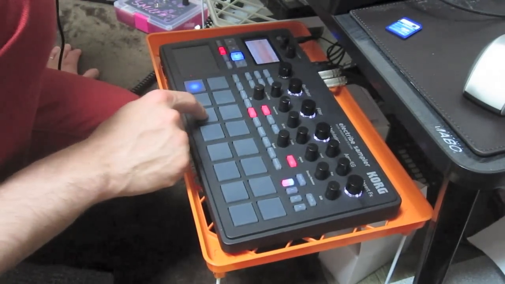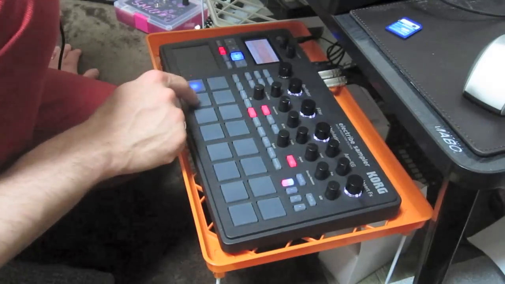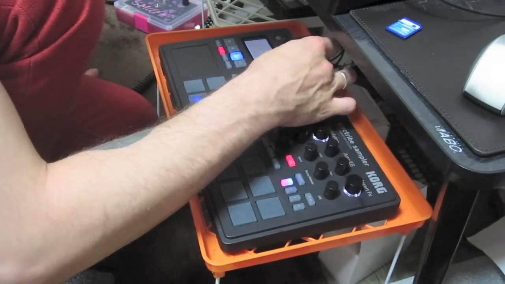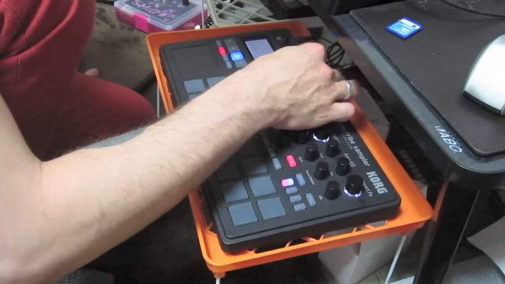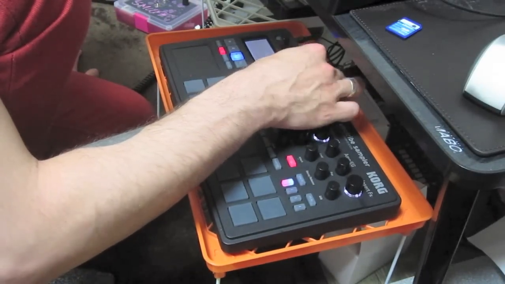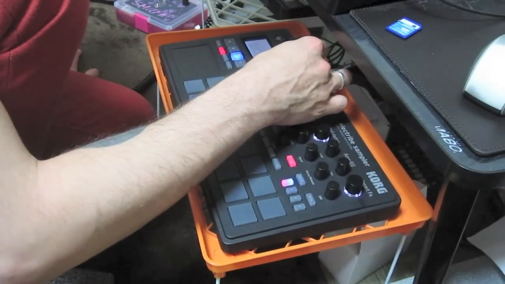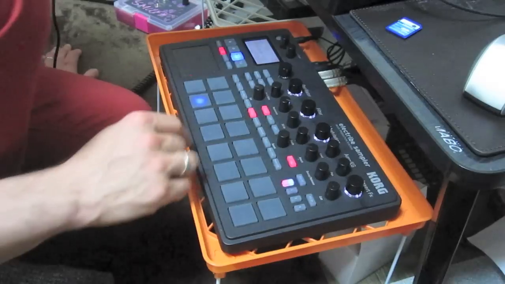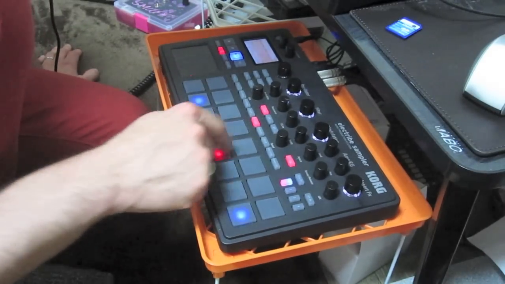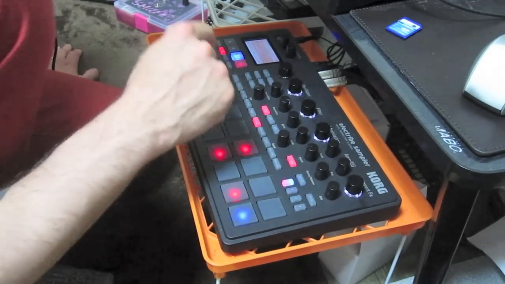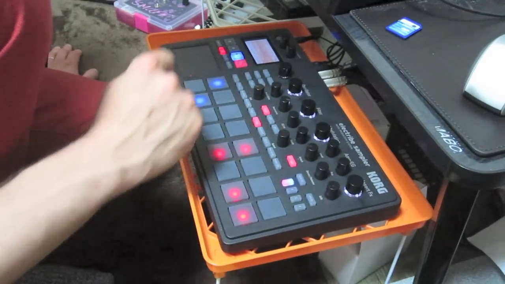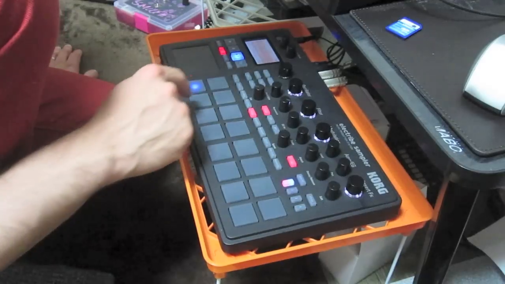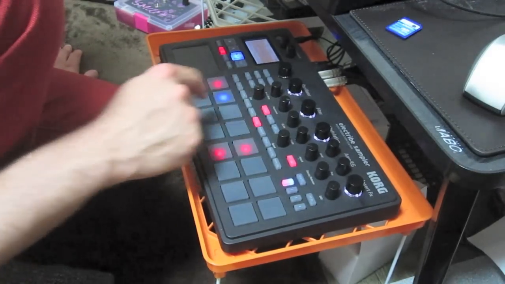Now let's add a snare. So we use this pad. Go find the snare. Okay, add my kick in there.